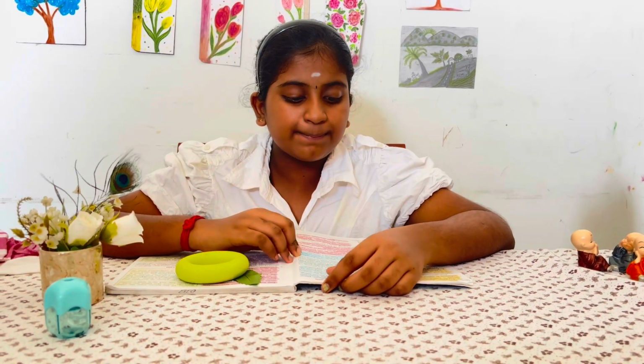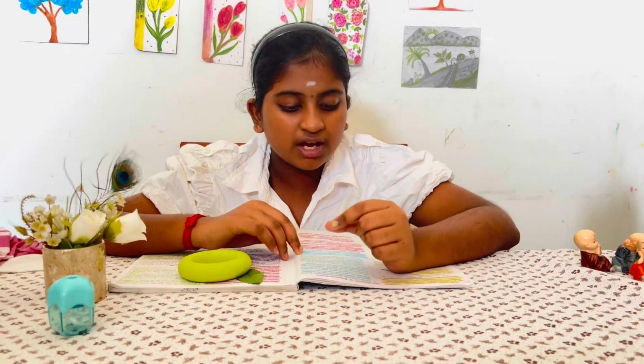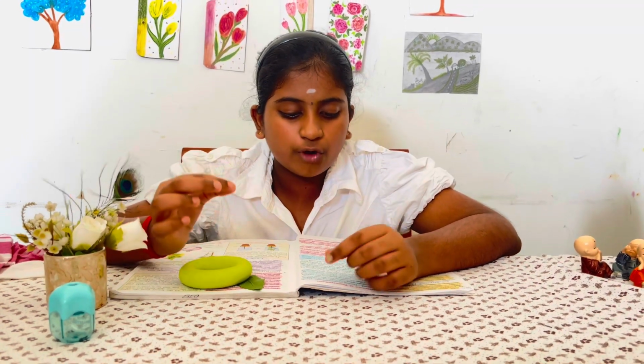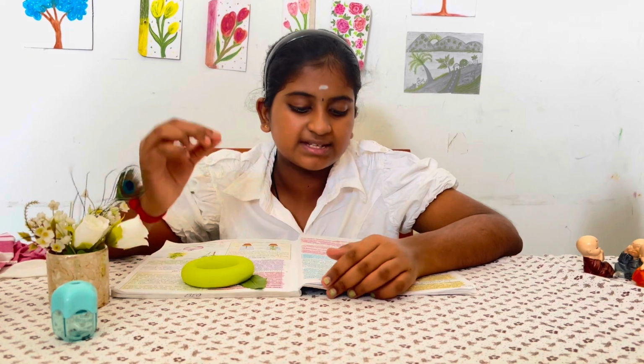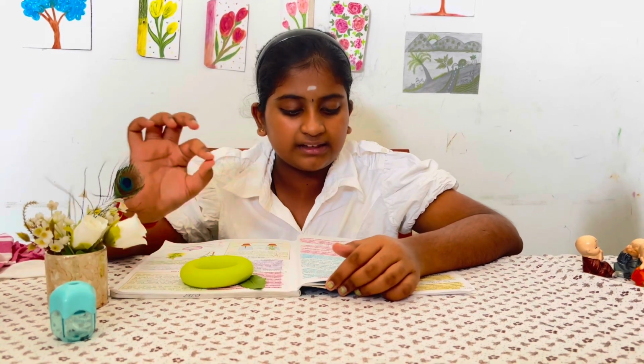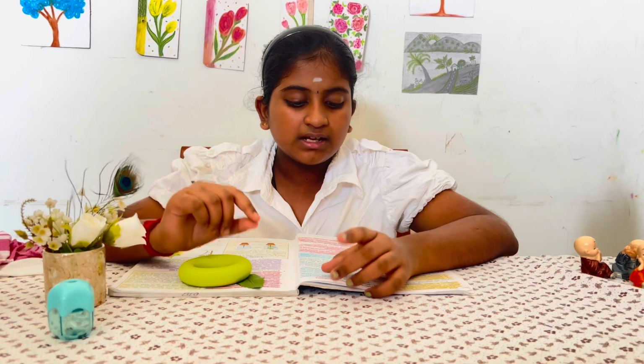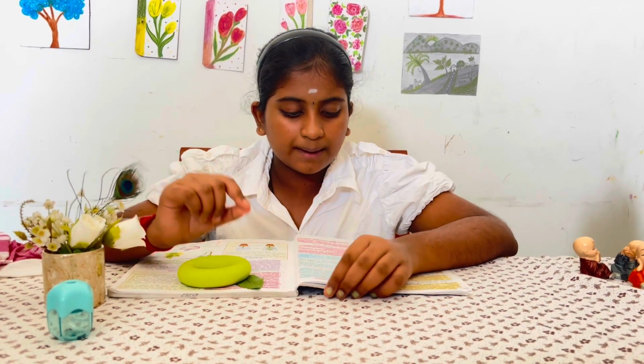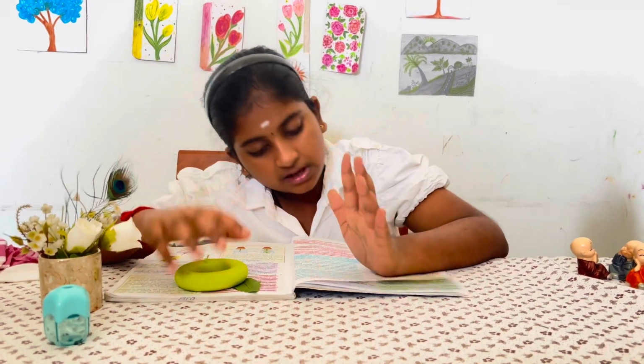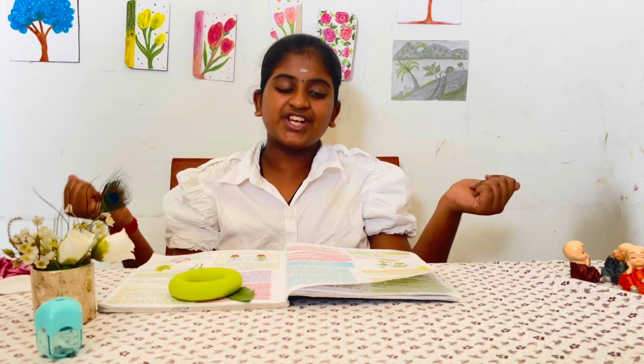Transpiration. This is a process by which water is lost in the form of water vapor by evaporation from the surface of the leaves and other aerial parts of the plant. It has a cooling effect and develops a suction force to make the roots absorb more water and mineral ions. So we saw what is photosynthesis. Now let's see what is transpiration.